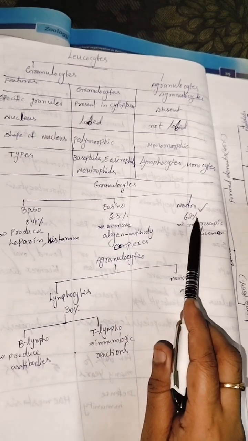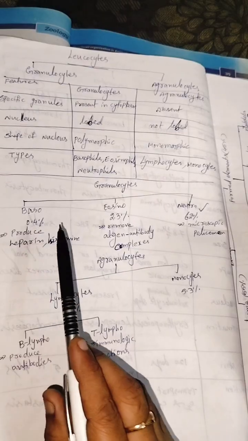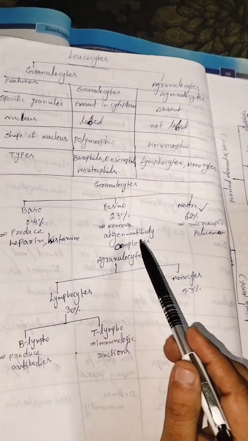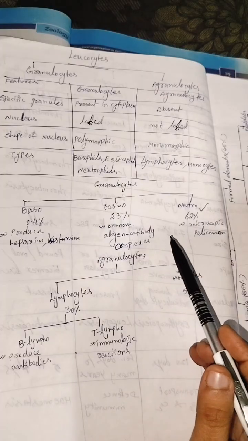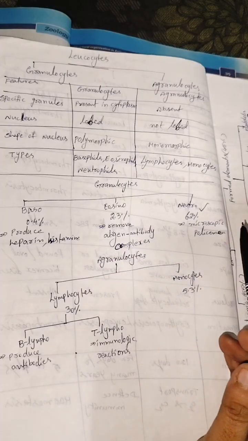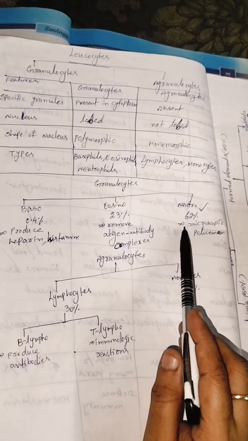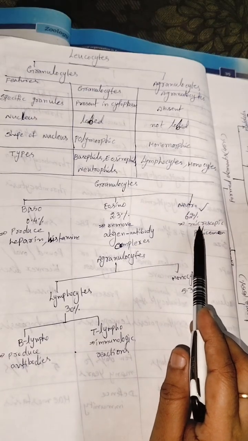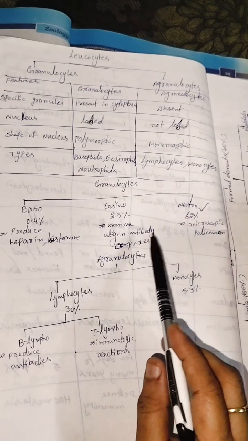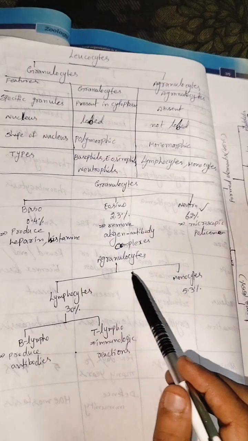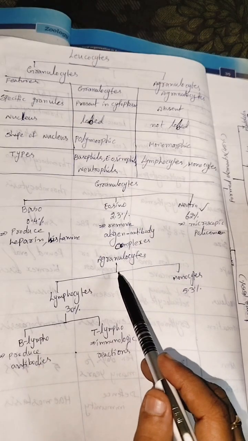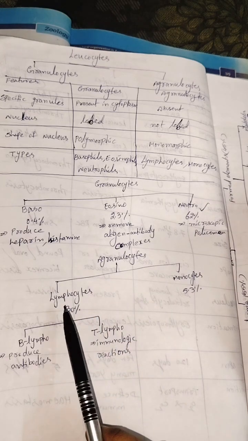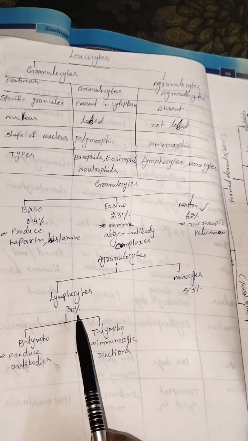Functions of the cells. Basophils produce heparin and histamine. Eosinophils remove antigen-antibody complexes. Neutrophils, this is very important, are the microscopic policemen in our body. Next, agranulocytes, meaning granules absent. These are 2 types: lymphocytes and monocytes.